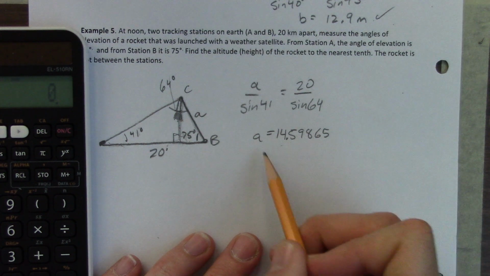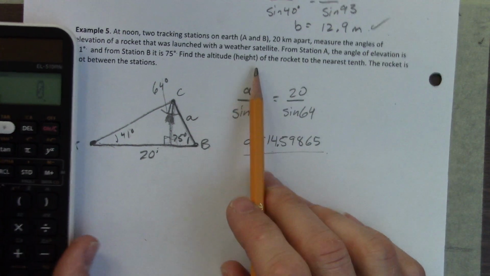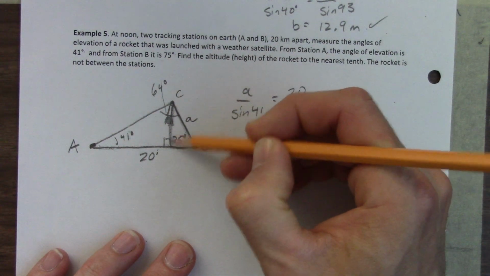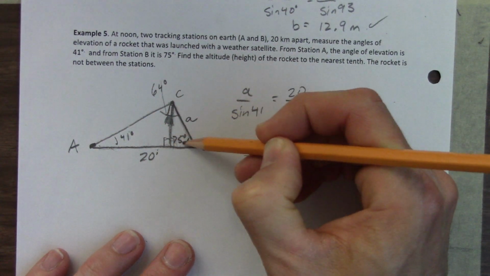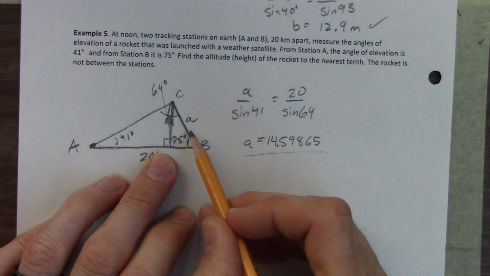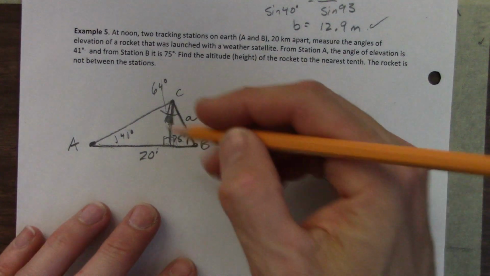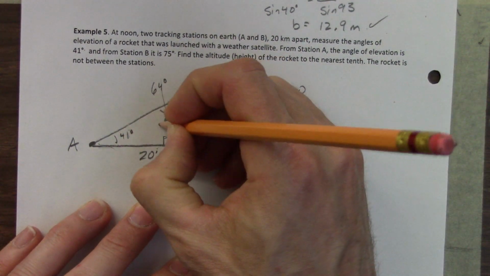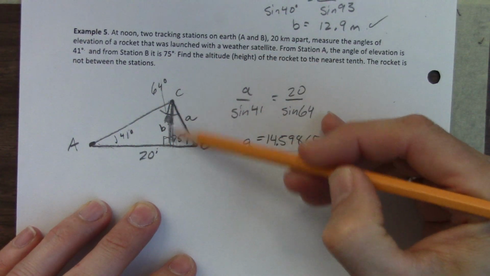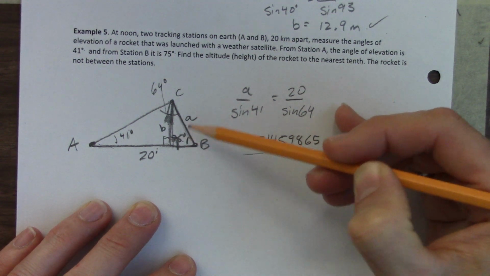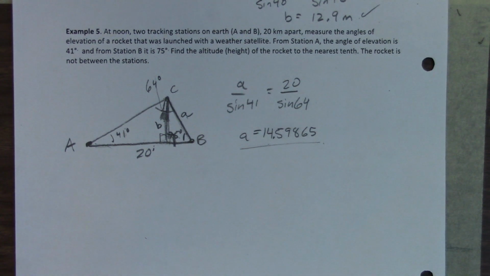Okay, so we have A. We're asked to find the altitude, the height of the rocket, to the nearest tenth. So we want this value. We have an angle and we have A. So which ratio in SOHCAHTOA am I going to use to find out, I'm going to call it B, this height right here? What are we going to use? Here's my right angle. This is 75 and that's A. What ratio am I going to use?